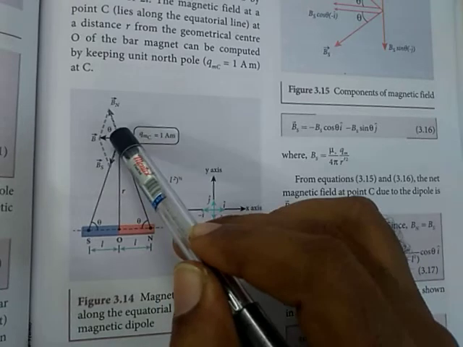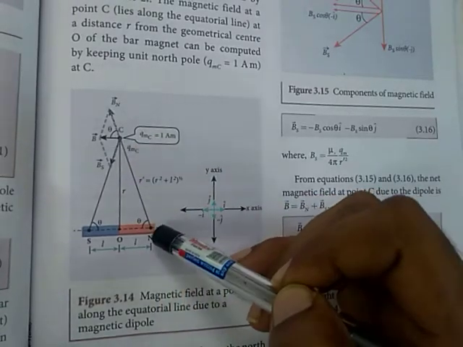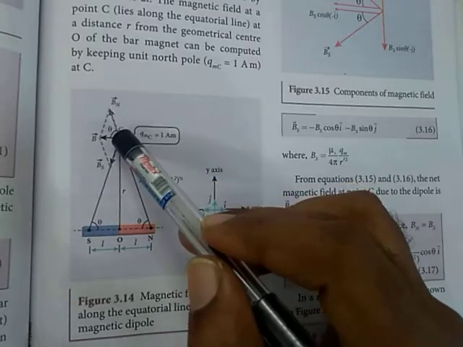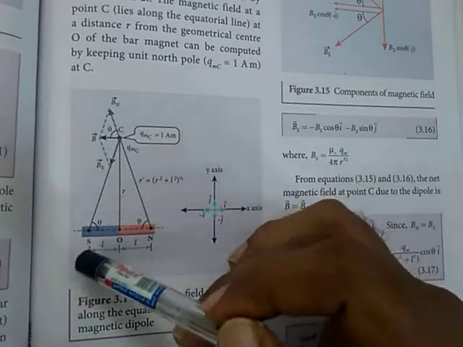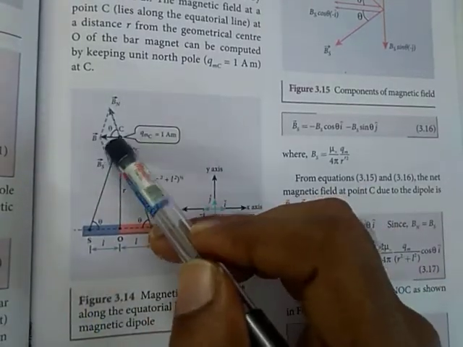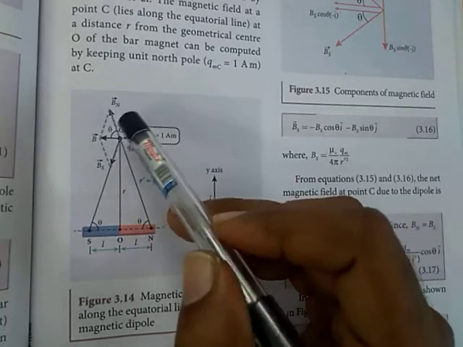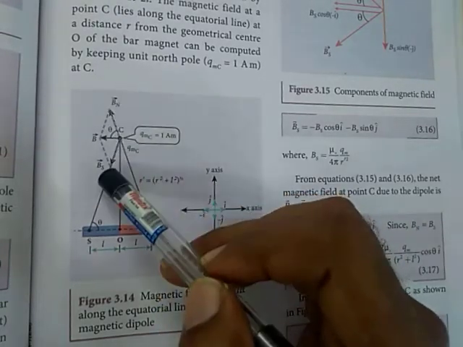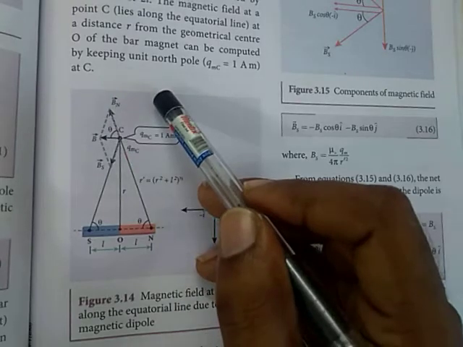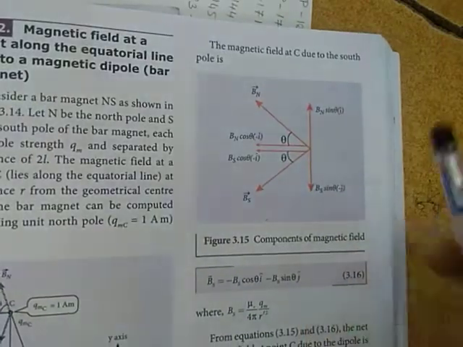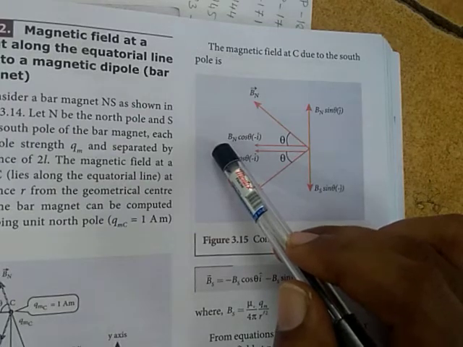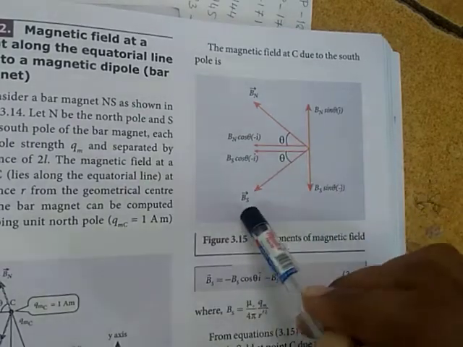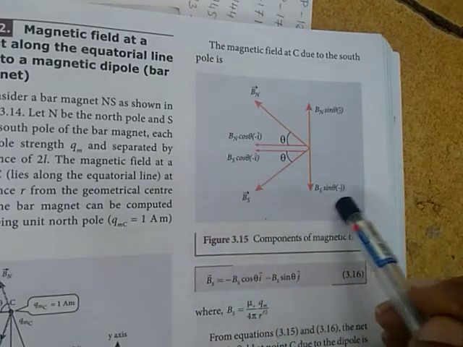Then this north pole experiences a repulsive force due to this north pole, then it will move in this direction, then the magnetic field is in this direction alone. Okay, then this north pole experiences the attractive force due to the south pole, then it will move towards this direction. Here this magnetic field and this magnetic field are in the xy plane. So it can be split up into two components, that is Bn vector is split up as Bn sin theta and Bn cos theta. Then Bs can be split up into Bs cos theta and Bs sin theta.